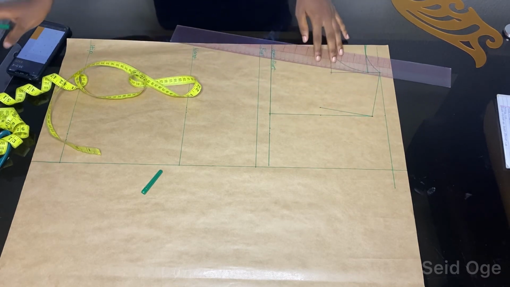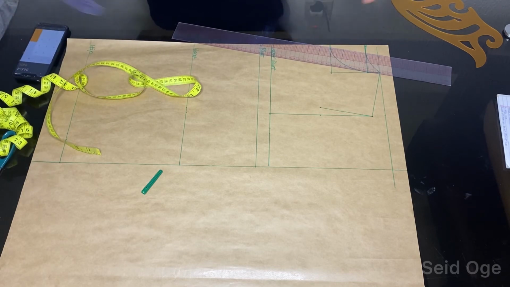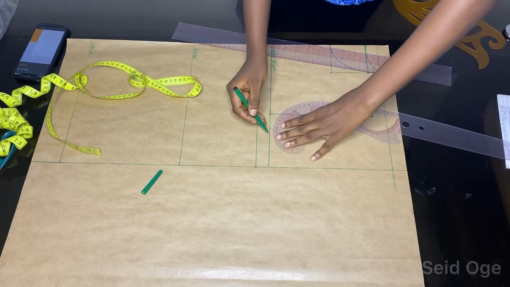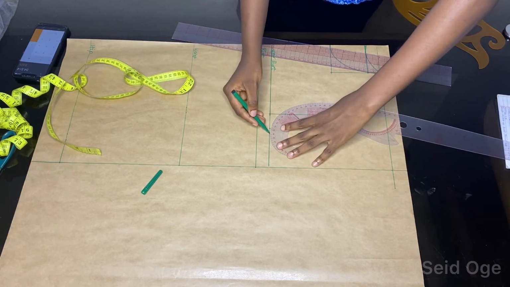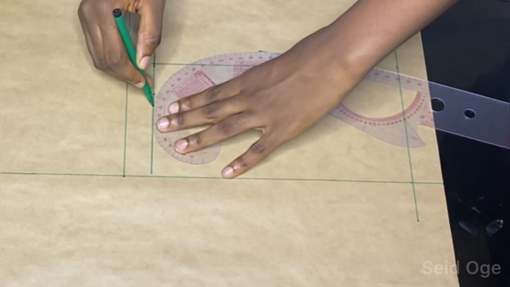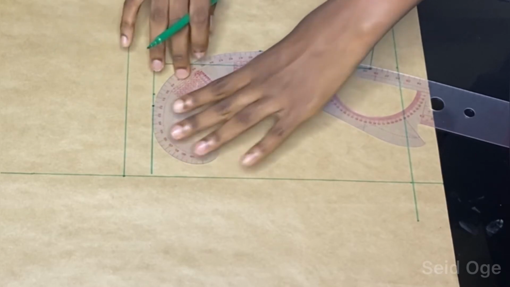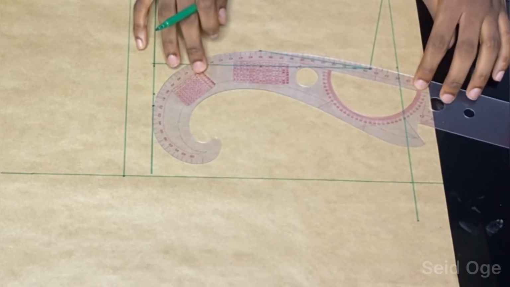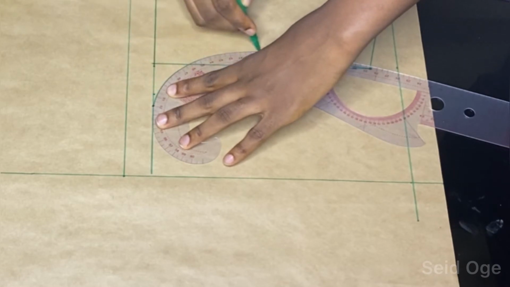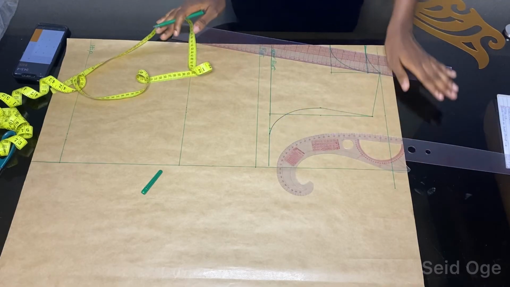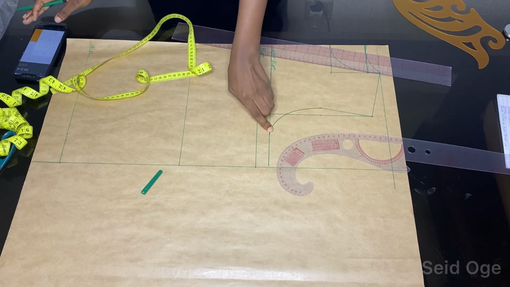This is for the front panel, and then get your armhole curve. If you don't have an armhole curve, you could just do it like this. Can you see? Yeah. So I'm going to connect this like so.